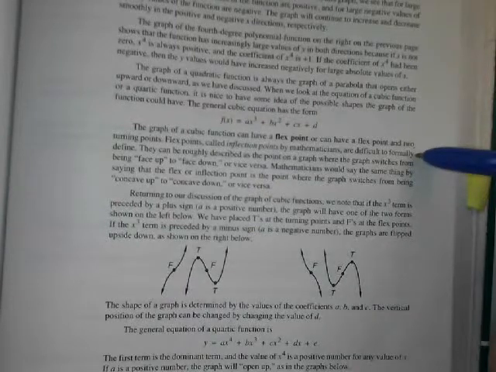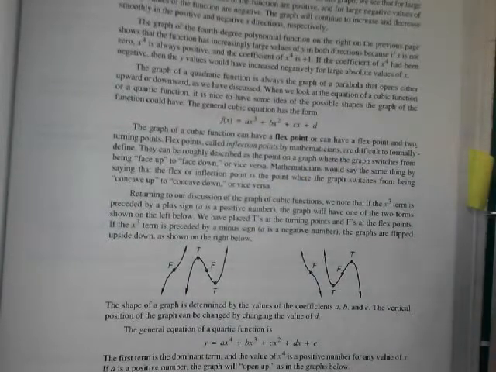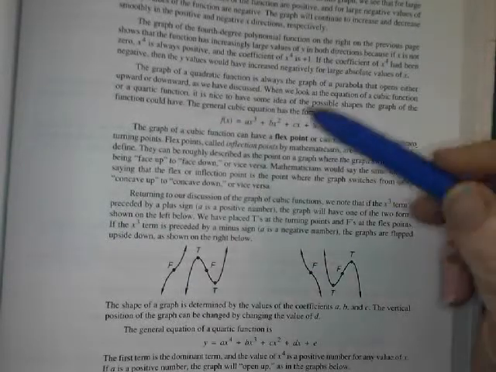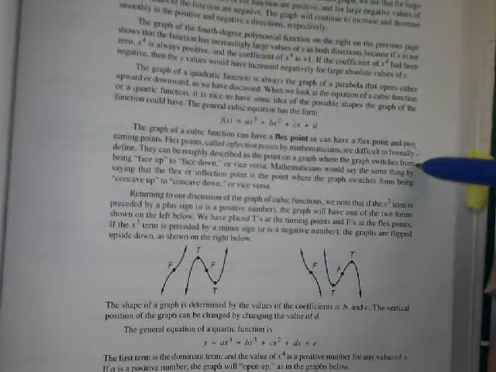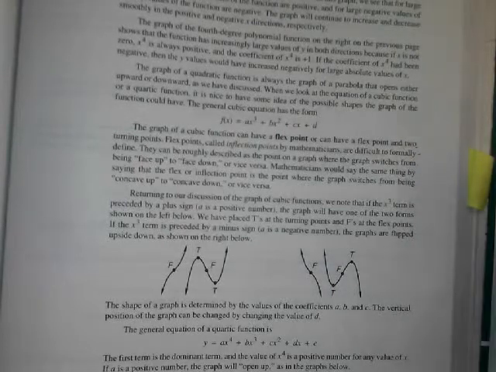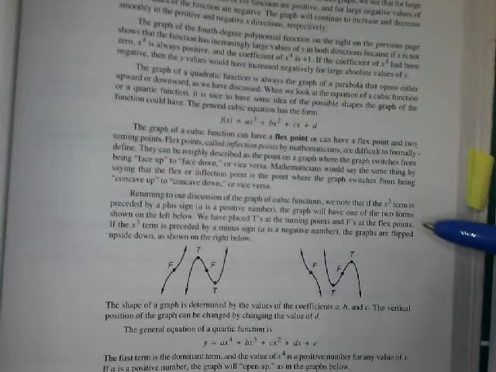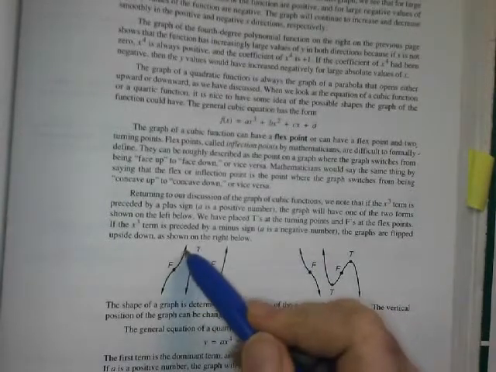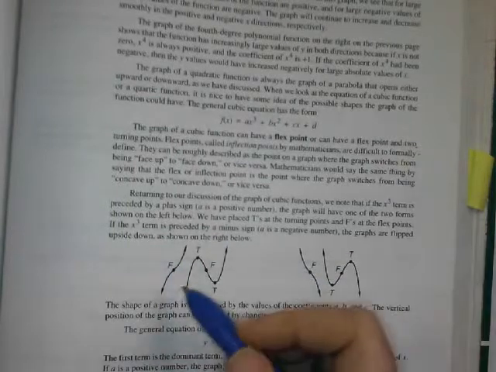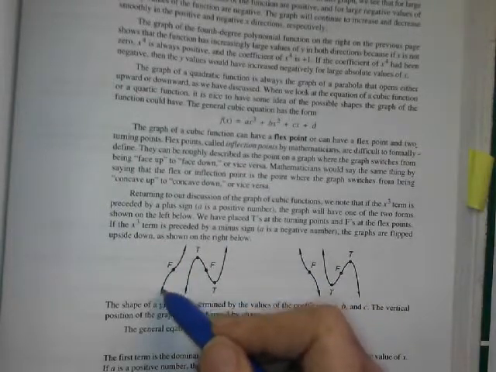And it's saying right here that they're difficult to formally define. They are points on the graph where the graph switches from being concave up to being concave down. Okay, so this part of the graph is concave up, like a cup, and then this one is concave down. So that's a flex point.